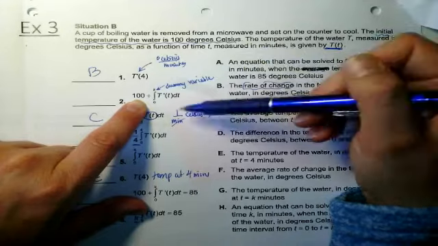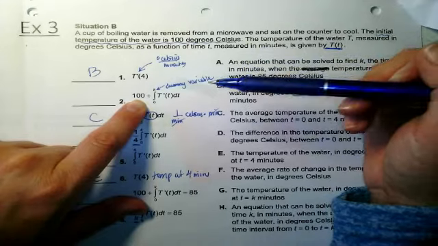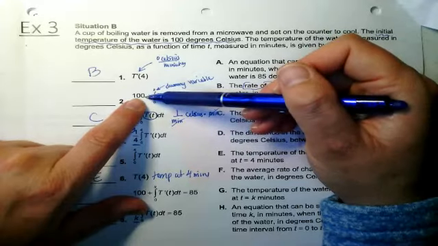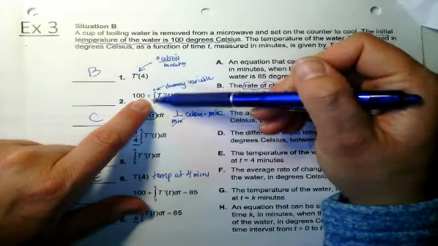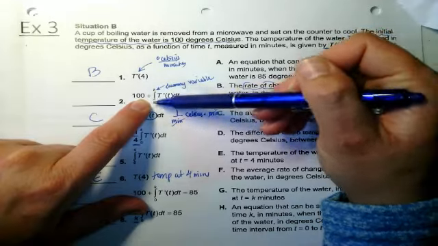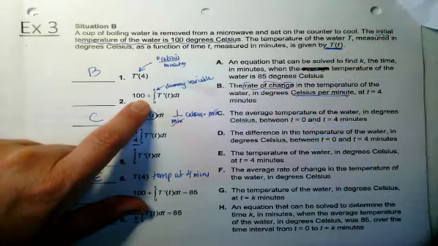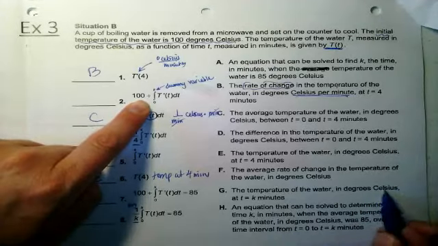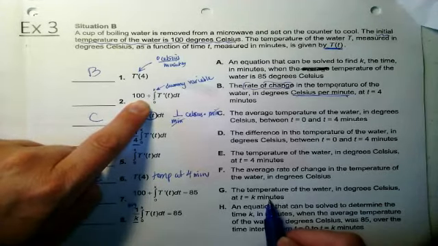And if we integrate it, we're going to get the temperature of the water. So the starting boiling water at 100 degrees Celsius, and we're adding this accumulation of temperature. So this is actually going to give us the temperature of the water in degrees Celsius at k minutes.